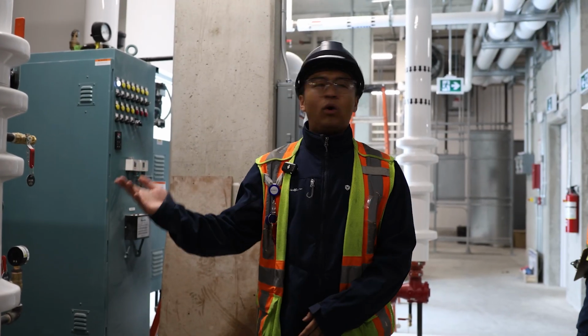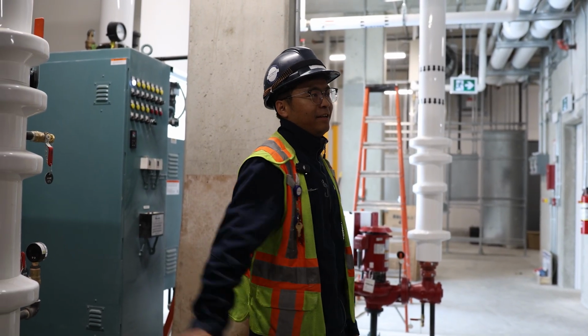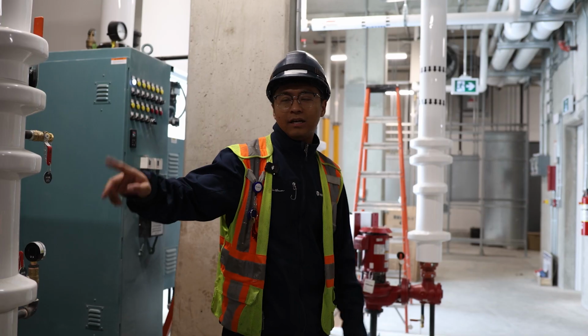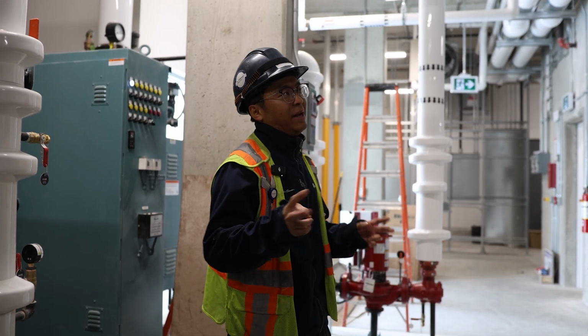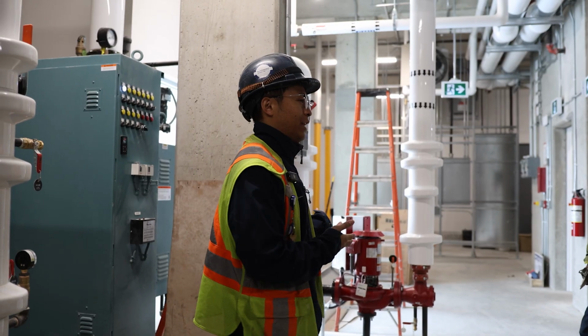Well, if you don't want to use gas, you probably want to run the electric boiler, right? Oh. Yeah, that's the electric. This is the gas. So you have a capability to choose. You want to use the gas boiler or you want to use the electric boiler?